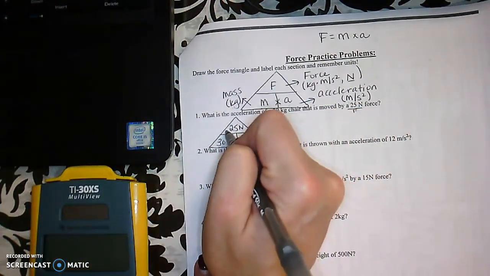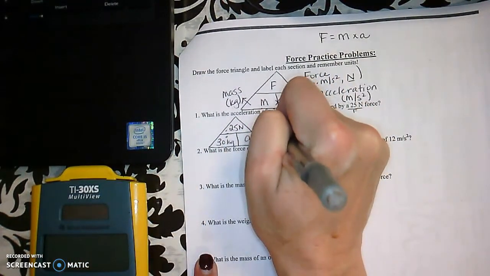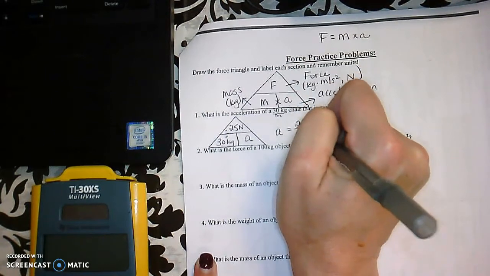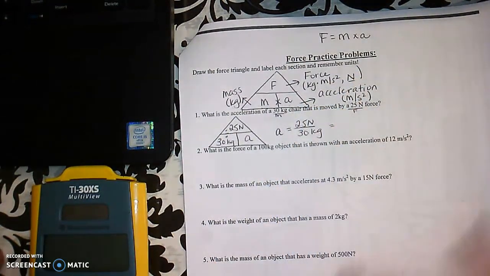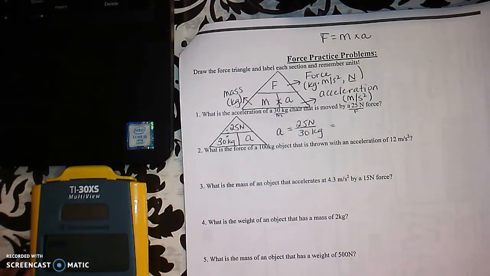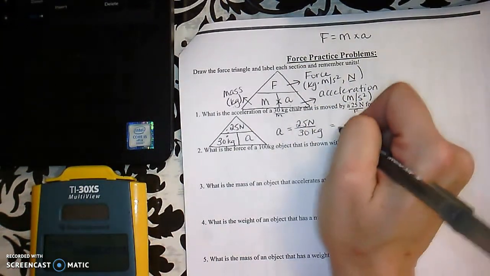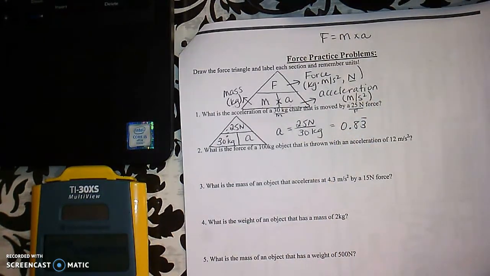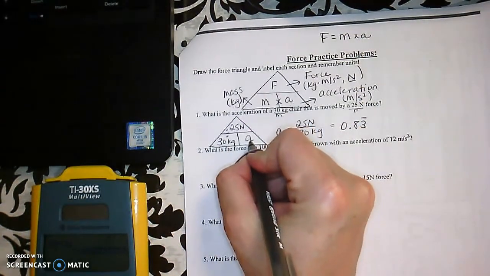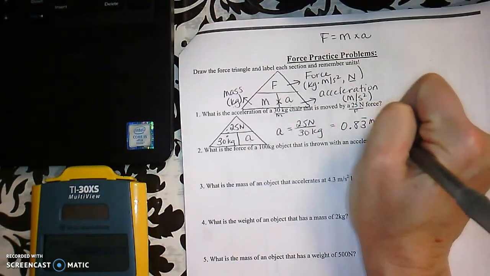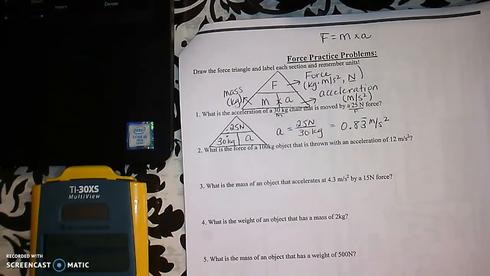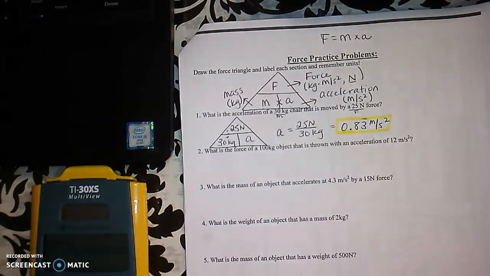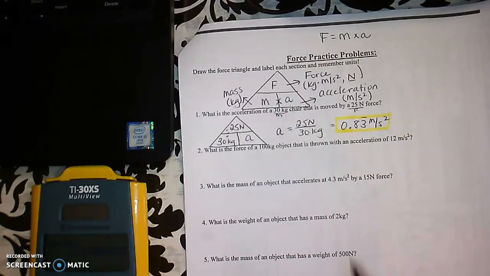So one on top of the other, I'm going to divide. Acceleration equals 25 newtons divided by 30 kilograms. I punch that in my calculator. Top number goes in the calculator first, and it's 0.83. I'm going to draw a line over the top of the 3 because it continues on. And our units for acceleration, just like last unit, are meters per second squared. Remember, you can go back and take that answer and plug it in and check your work.